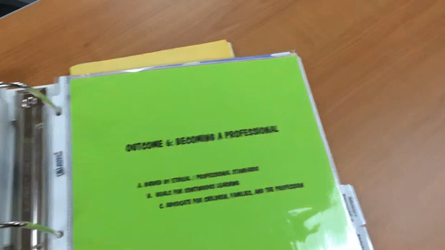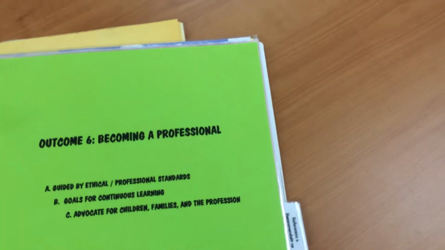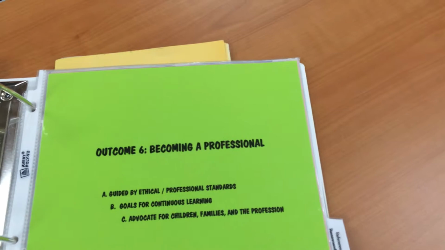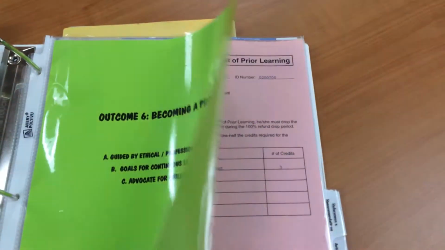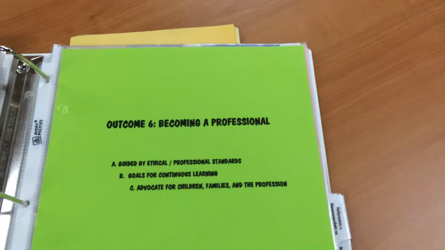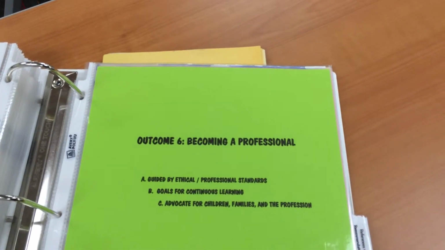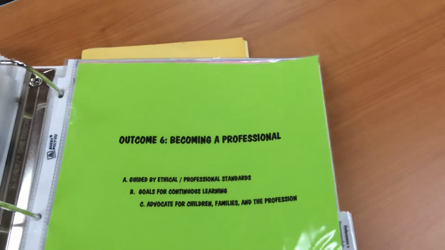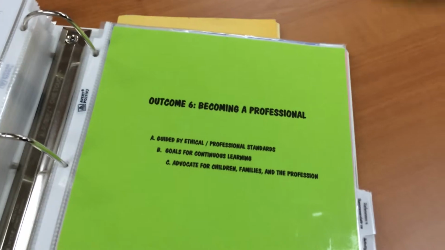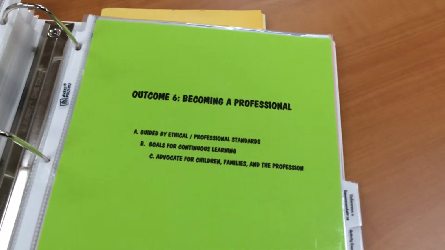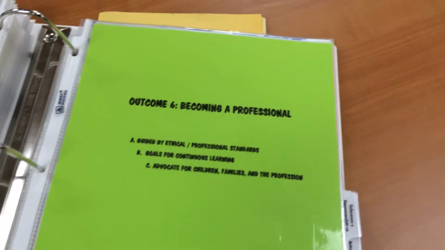Outcome number 6 is becoming a professional. For any of the practicum that you did, if you have a final reflection paper, I want that to go in this area. If you have an evaluation by any teacher, I'd like to have it in this area. So any practicum evaluation goes in this area. If you've attended any professional organizations, or if you've done any research on any professional organizations, it can go in this section.